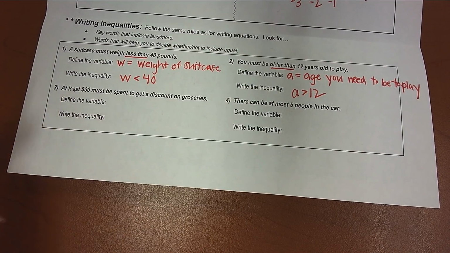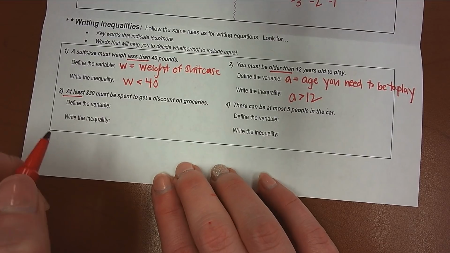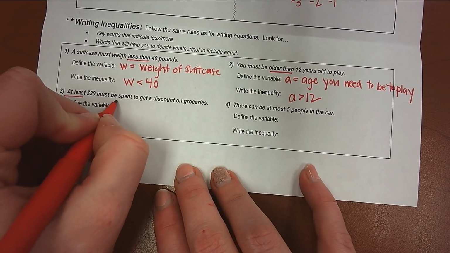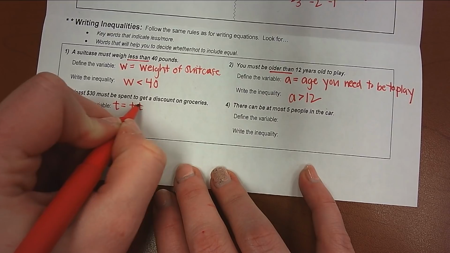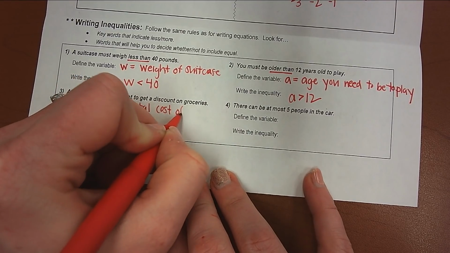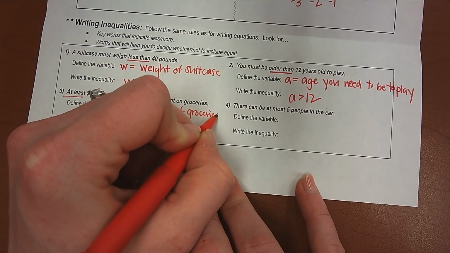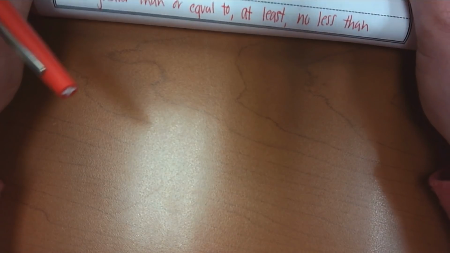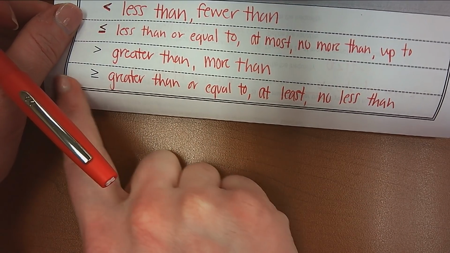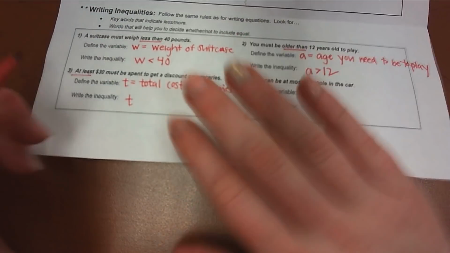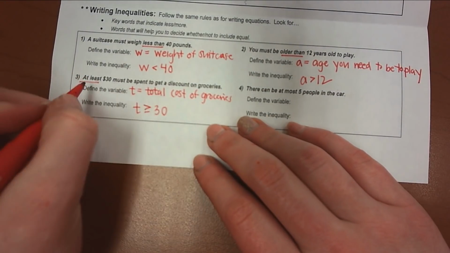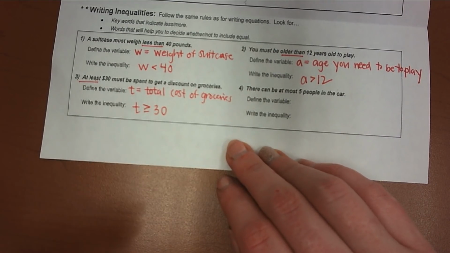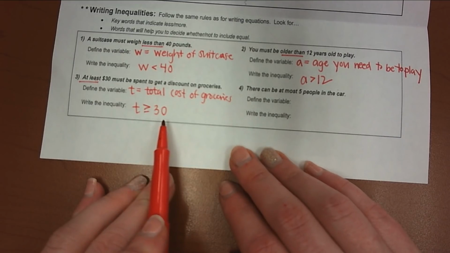The next one says at least $30 must be spent to get a discount on groceries. So I'm going to pick, we're talking about the total for our groceries. So I'm going to say T is equal to the total cost of groceries. And our total cost must be at least $30. So if you come back here and look back, at least was one of those greater than or equal to words. So our total has to be bigger than or equal to $30. That's what at least means, bigger than or equal to. And so we definitely want to include that equal to bar underneath the greater than symbol because it can equal $30 or be bigger.